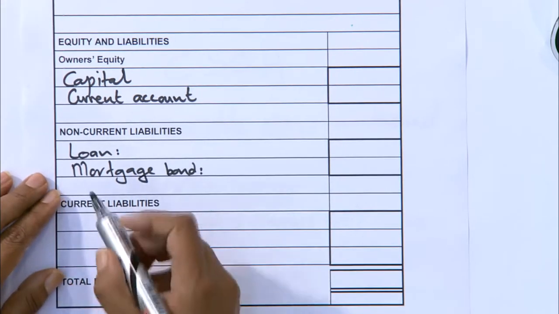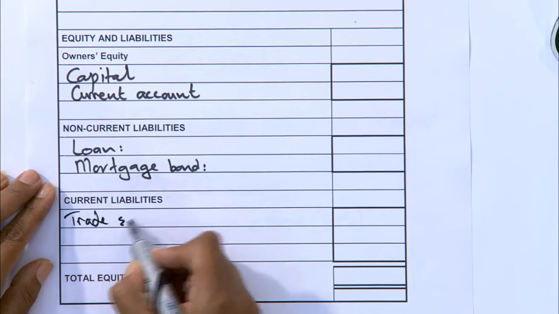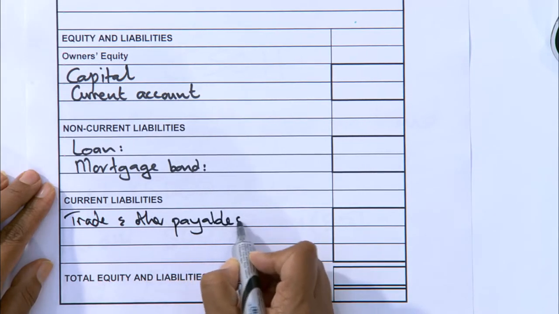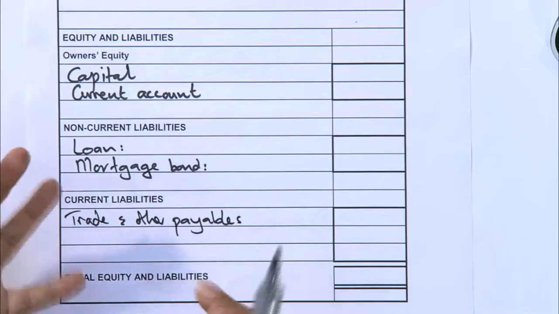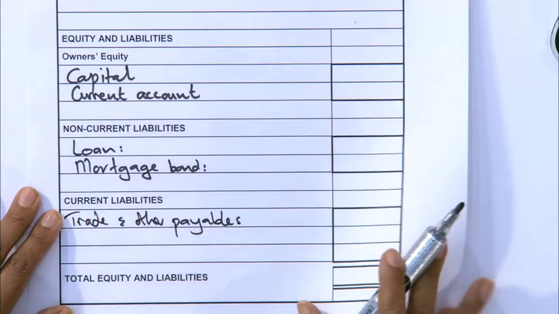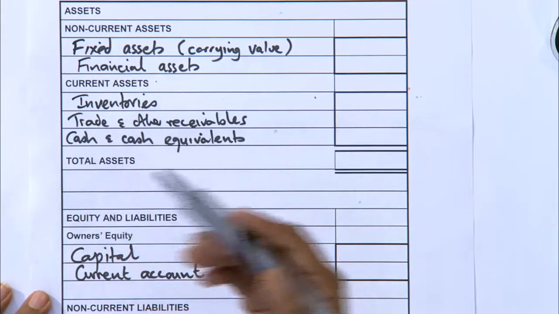Then, current liabilities, I have trade and other payables. Trade payables is creditors control. Other payables is things like income received in advance and accrued expense. Trade receivables is debtors control.